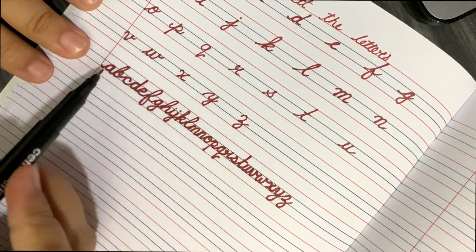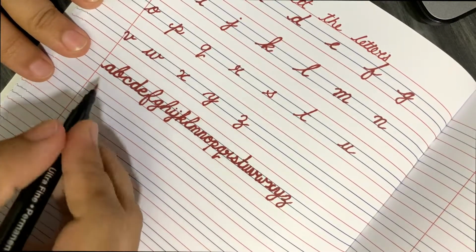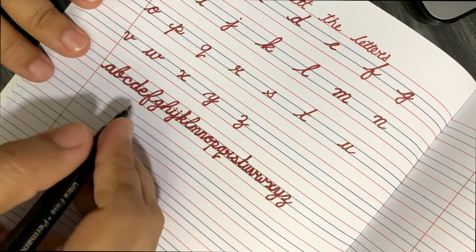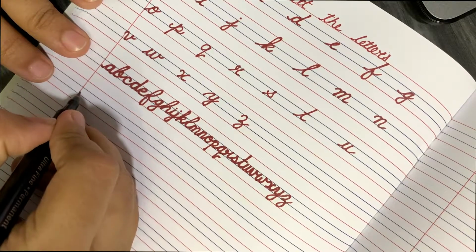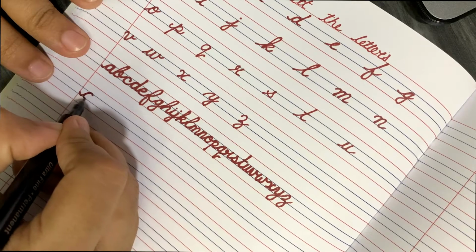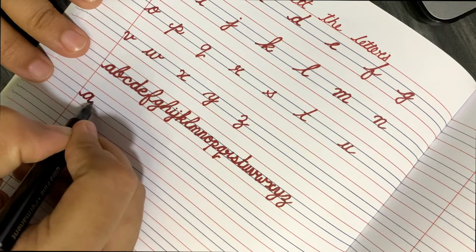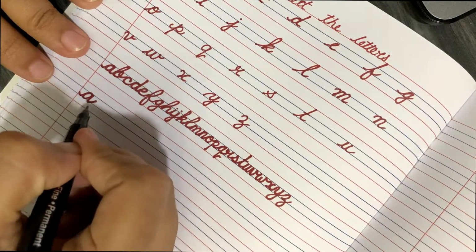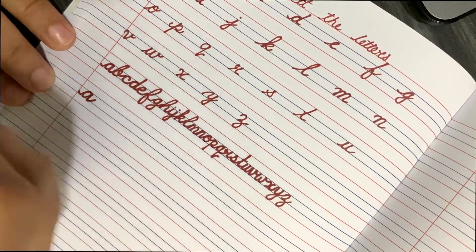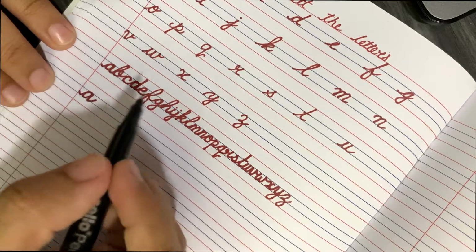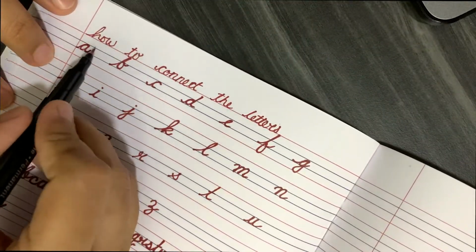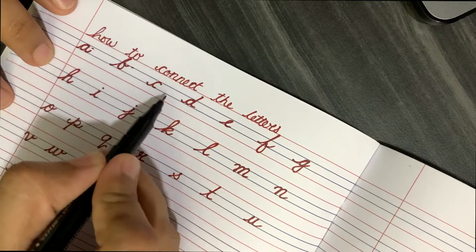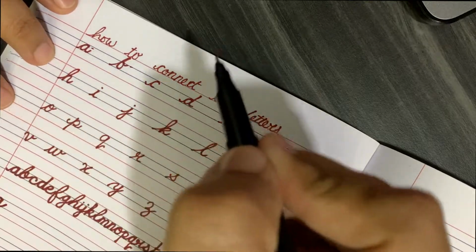So once you get the idea about extending the tail of your alphabet. Tail means, for example, I'm writing A, so this is the tail of A. So our next alphabet will start from the tail of your previous alphabet. So what you need to focus on is the tails of your alphabets. What you need to stretch.